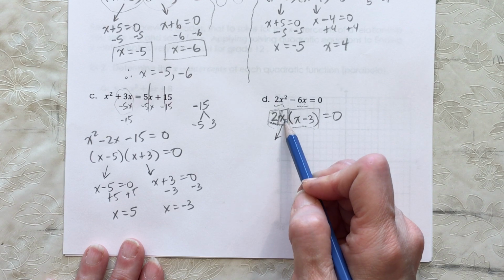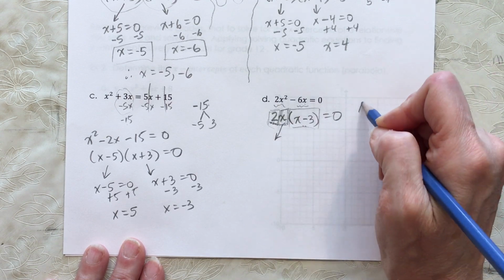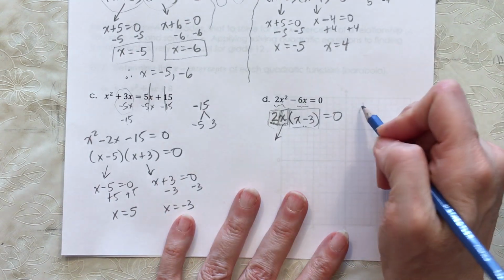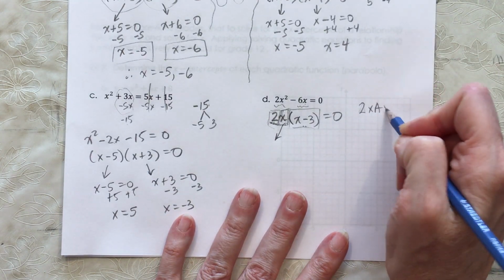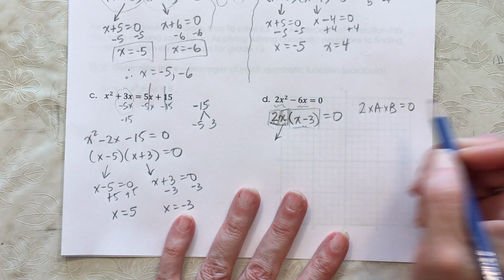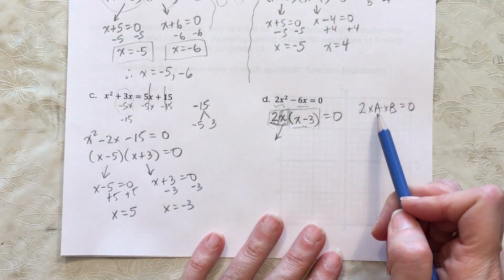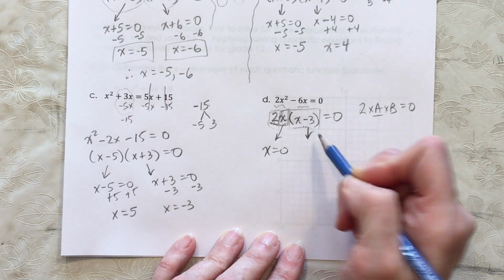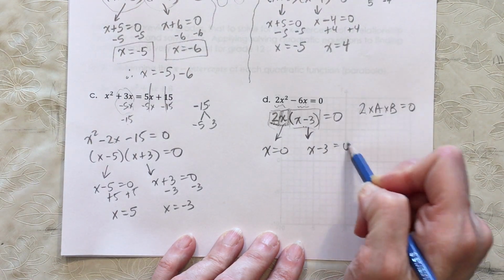You can think of it as 2 times a times b equals 0. So 2 isn't going to affect it. The number a is the number x, and b is the number x minus 3.